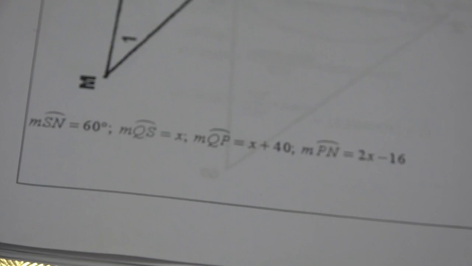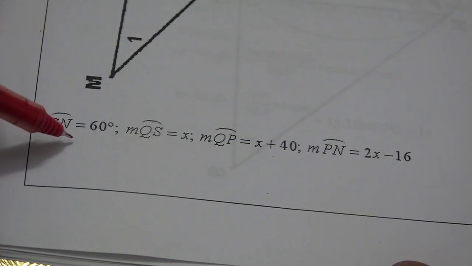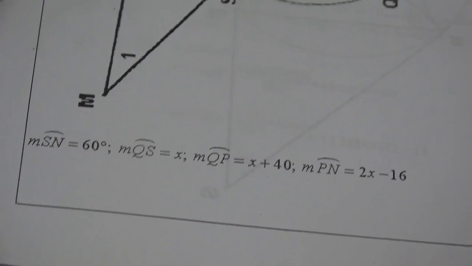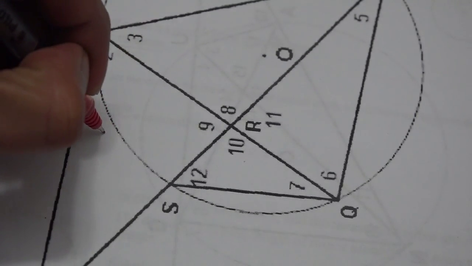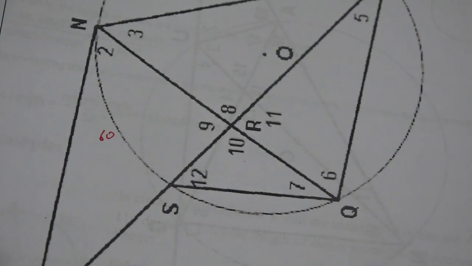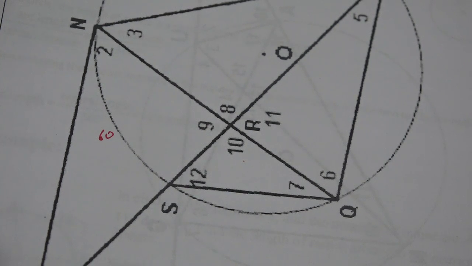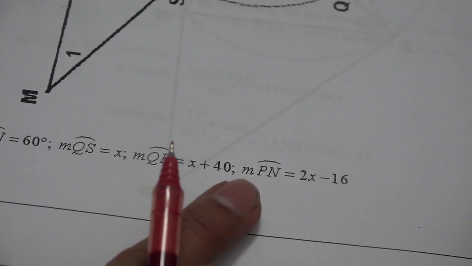You cannot see it. I'm going to make sure you do. Okay, so the measure of angle NS is 60. So where is NS? NS is 60, and we're talking about the arc. QS is X. That doesn't help me. Okay, QS is X. Then we have QP at X plus 40. Then we have PN as 2X.